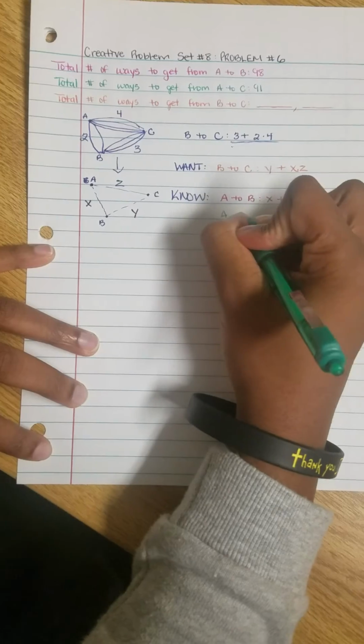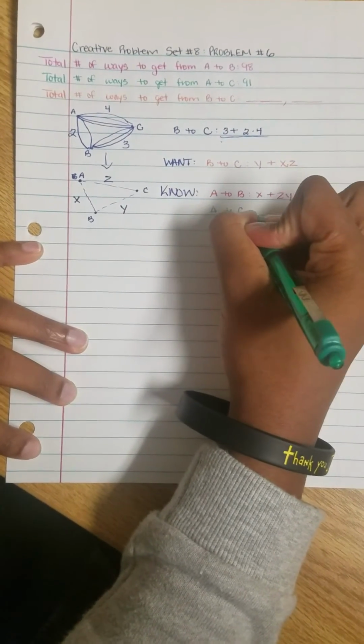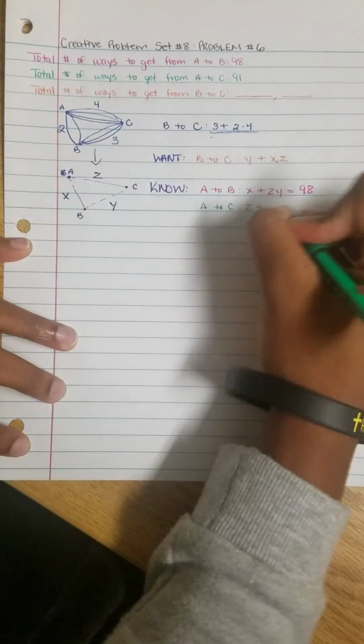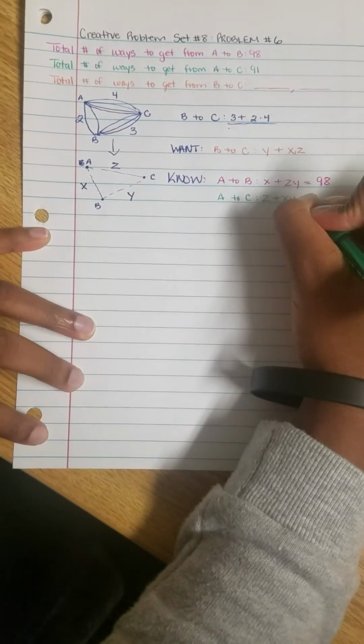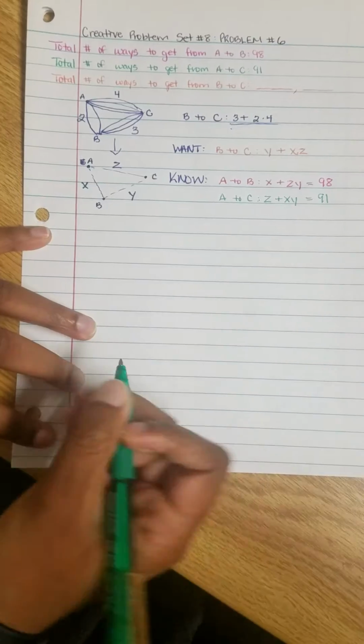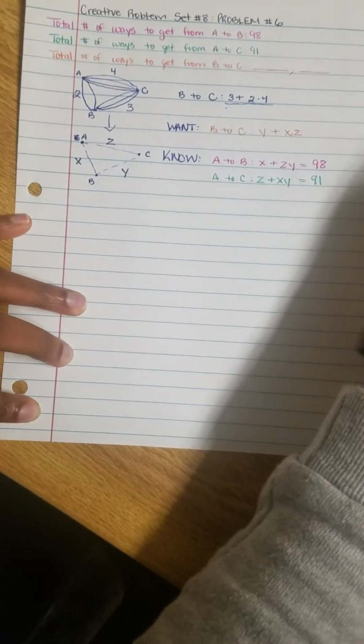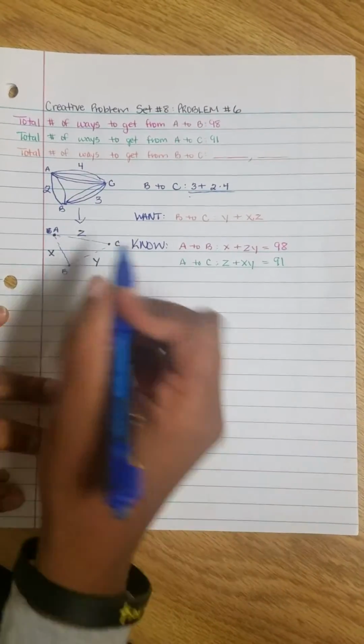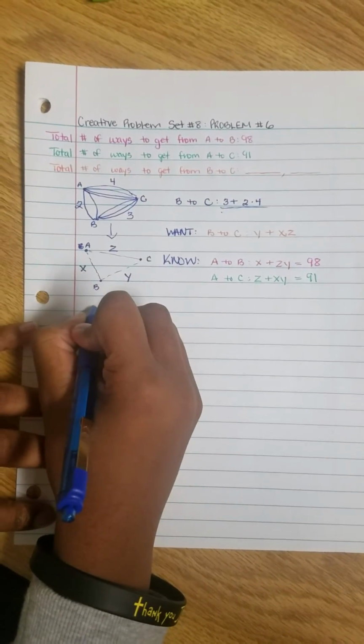And from A to C, we have Z number of tunnels plus a combination of X and Y, which equals 91. Next, what I did was I took these 2 equations and I just subtracted them from each other.